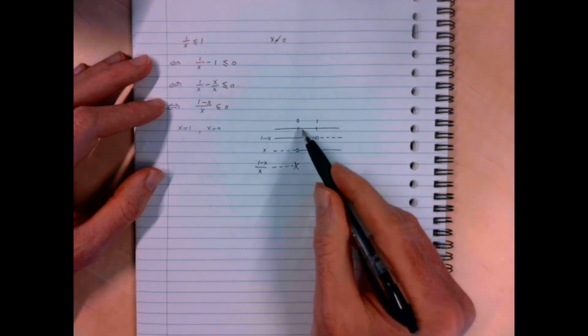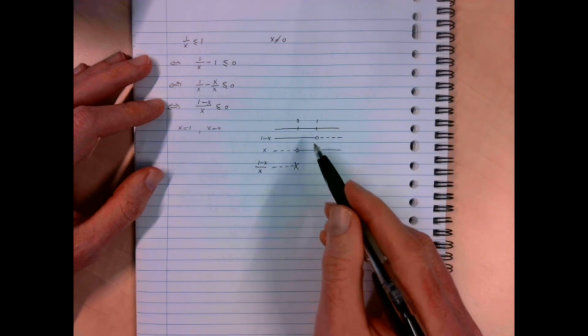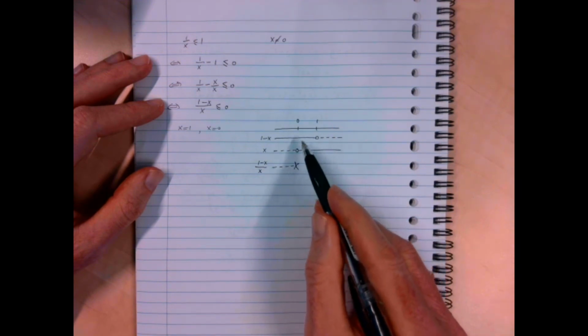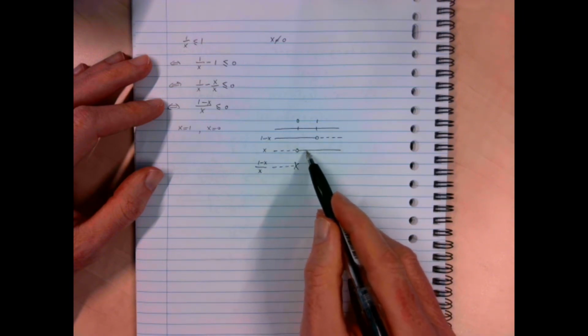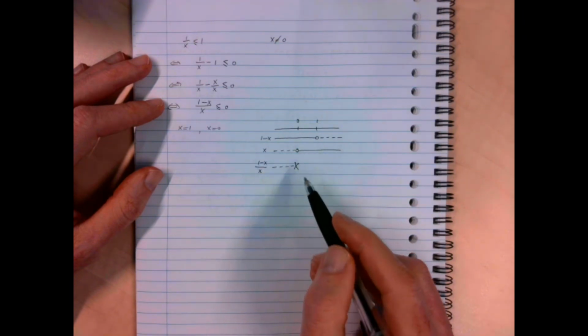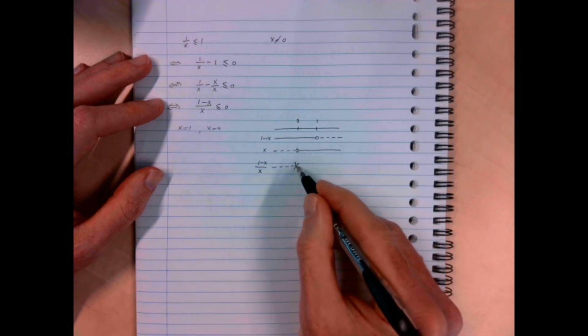Okay, the next bit will be the area between 0 and 1. Well, what's happening there? The first factor, the 1 minus x, which is in the numerator, is positive. We're dividing by x, which is also positive. So a positive divided by a positive is going to be a positive, right?